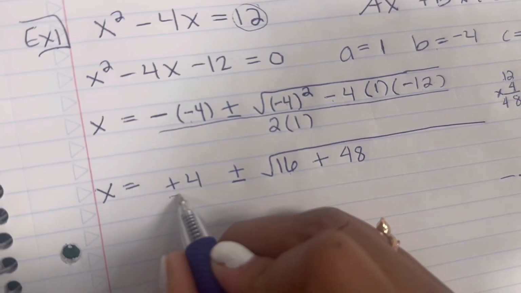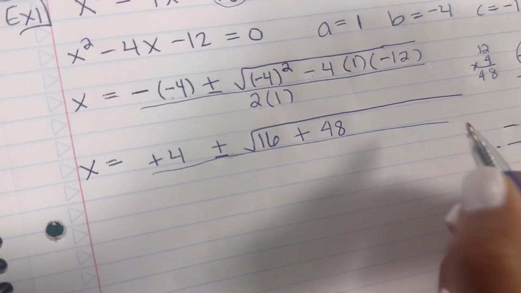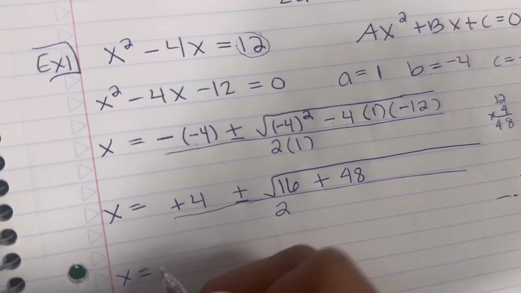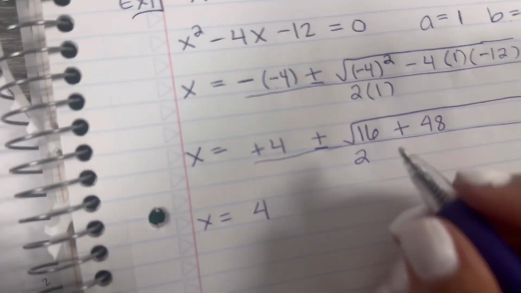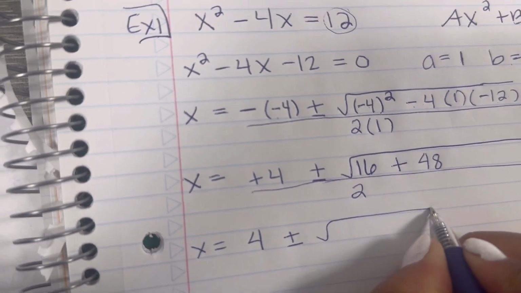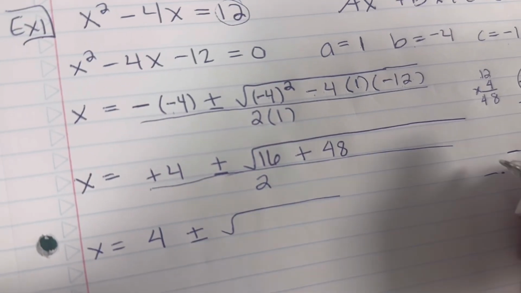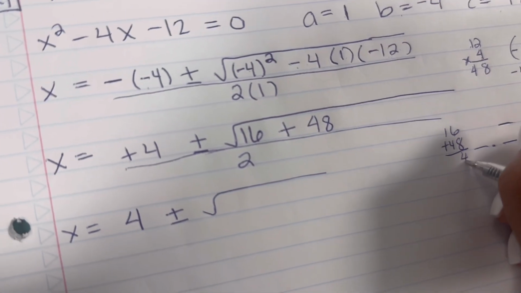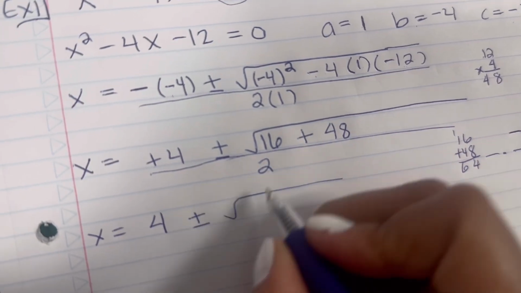All right. From there, you do your little division bar. 2 times 1 is 2. X equals 4, right? You don't have to put positive 4 anymore, just 4, plus or minus the square root of 16 plus 48. Again, do your math. Try not to use the calculator unless you have to.